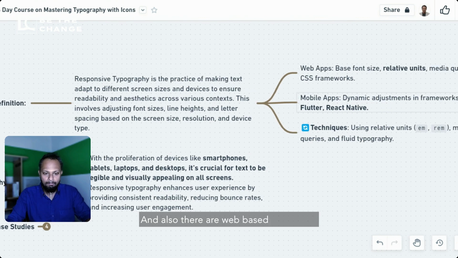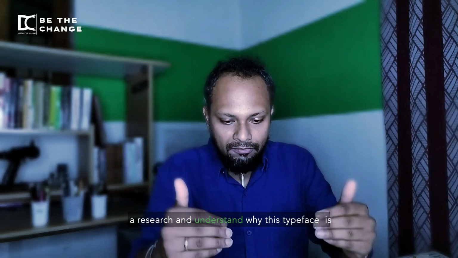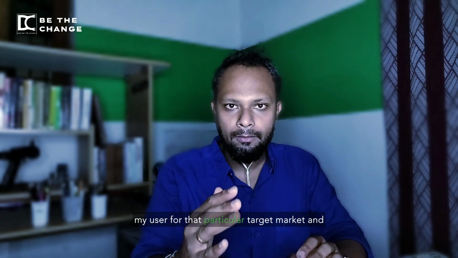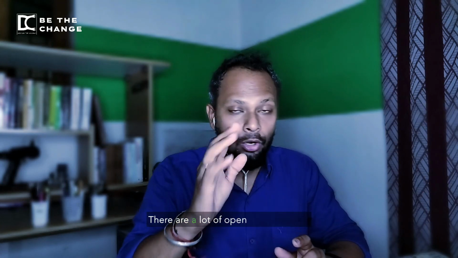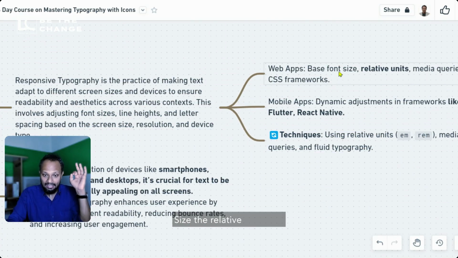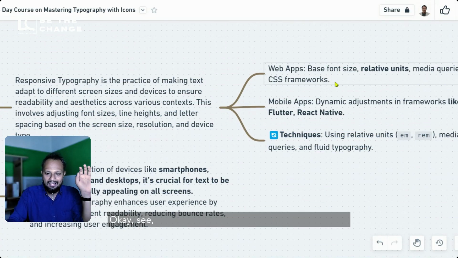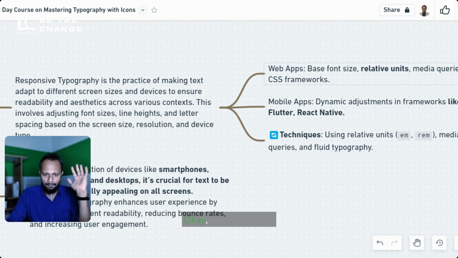There are also web-based fonts, and many responsive typefaces are available. As a designer, you first have to do research and understand why a typeface is important, how it is related to your user in that particular target market, and how it works seamlessly across different devices. Jagdish, how will I know it? There are a lot of open sources where you can find out, guys, but let me first make the technical understanding very clear. If you're using any web-based app, you have to choose the typeface size, relative units, media queries, and CSS frameworks. You don't have to worry, because whenever you hand off a file, this automatically goes to the developer, but you need to know what it is.